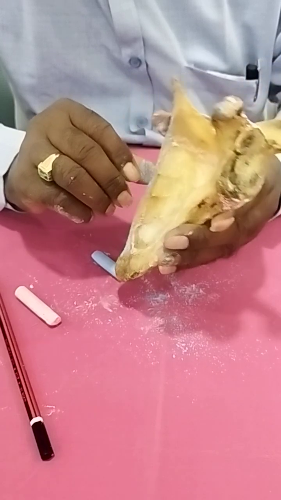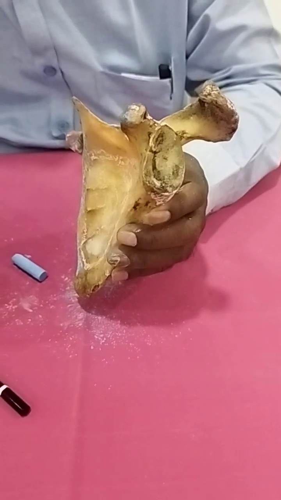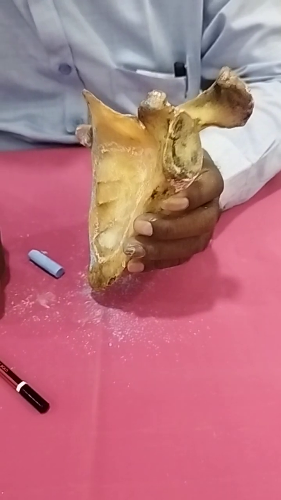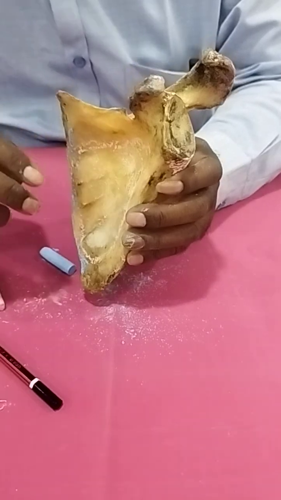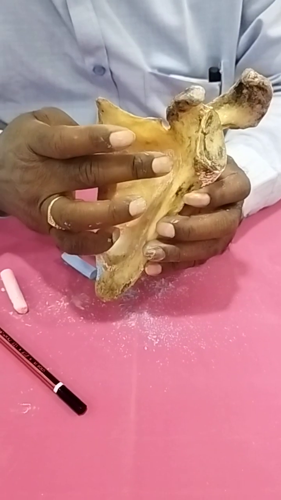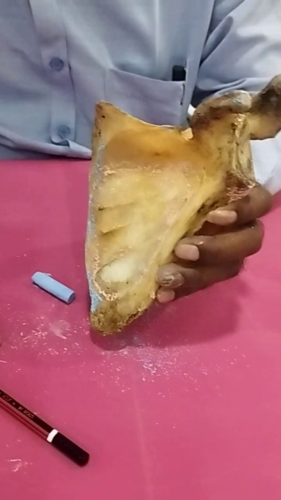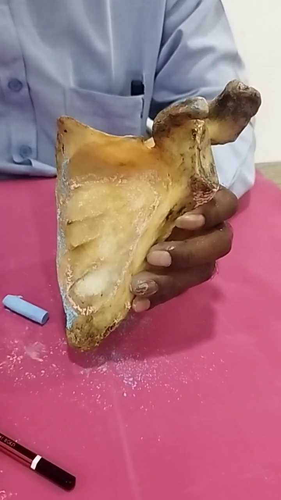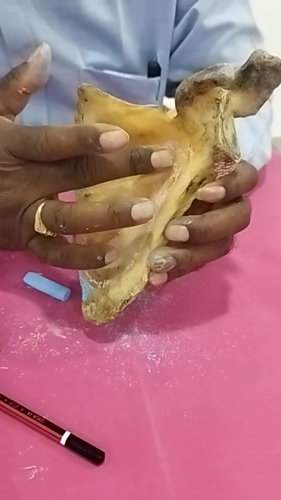Next, another one: what are the ossification centers? So here one primary center is there, and 7 secondary centers. See here, one primary center is present just below this body.